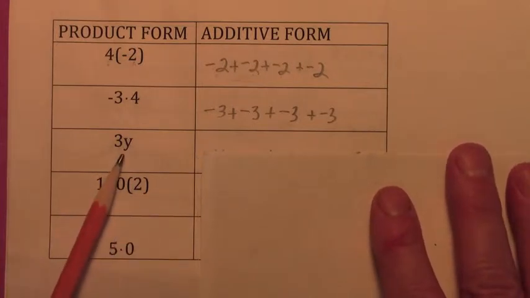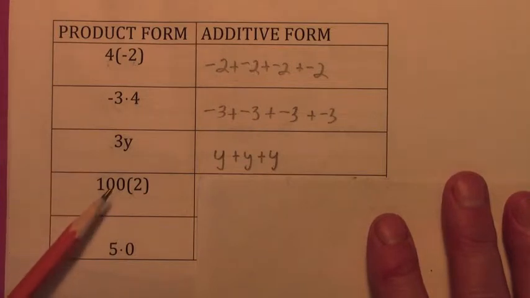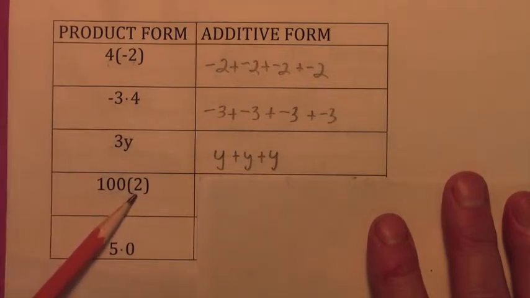How about this? 3y. Remember what 3y means? It means 3 times y. So if you were to write that in additive form, the easiest way to do it would be to just say you're adding y to itself 3 times. So it really does mean you have 3 y's that are being added together. How about this one? 100 times 2. This one you could do either way.